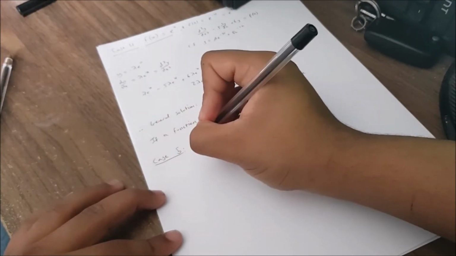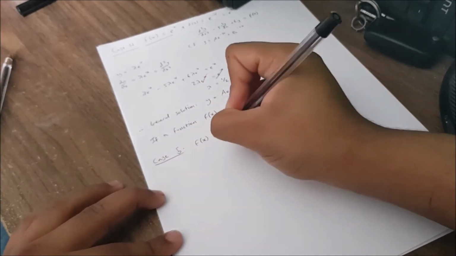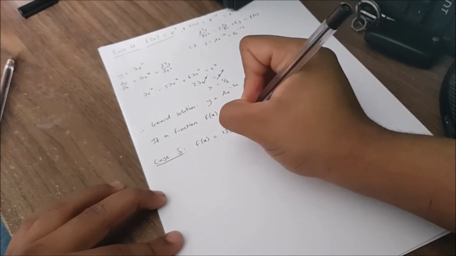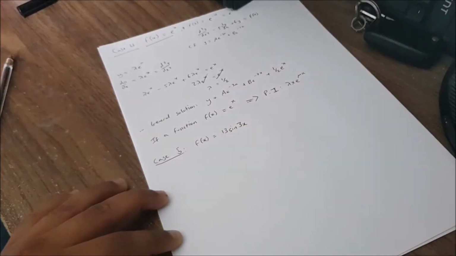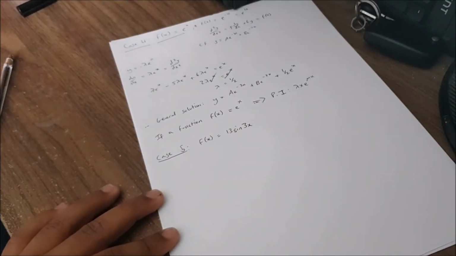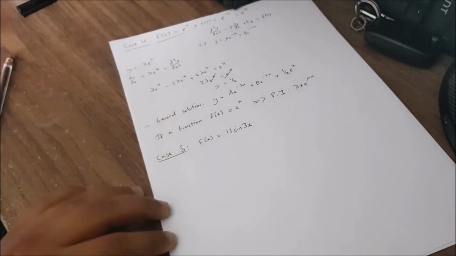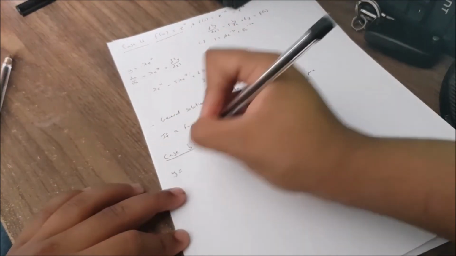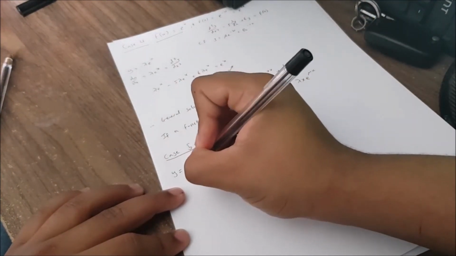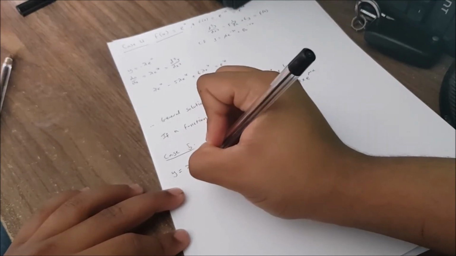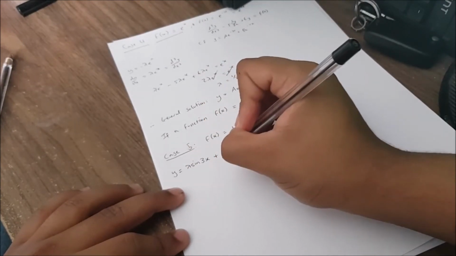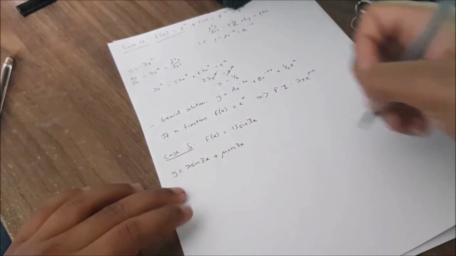Okay, now we're going to consider the fifth and final case. Case 5, where f of x is equal to 13 sine 3x. We're going to let y equal lambda sine 3x plus mu cos 3x.